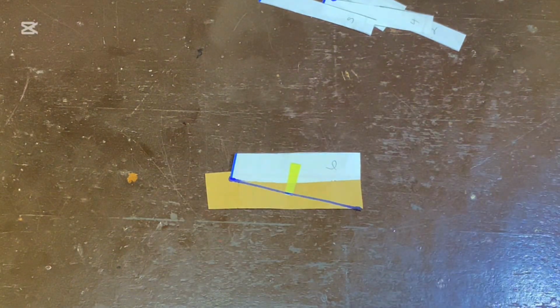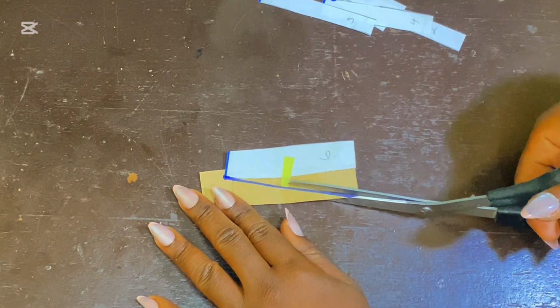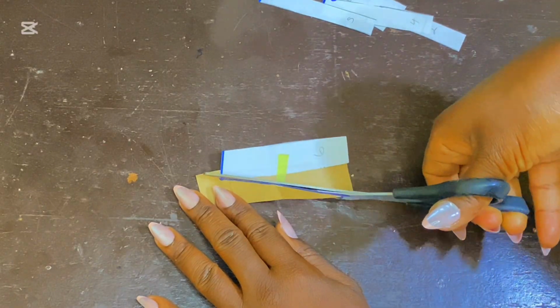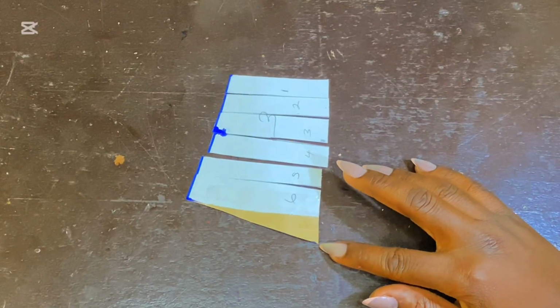And go ahead and trim it off. So here, these are my pieces, and as you can see, this is my extension.